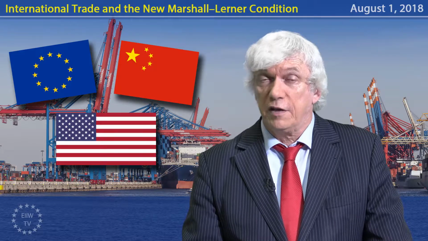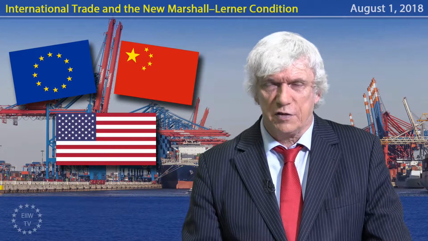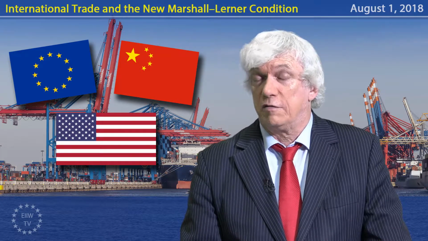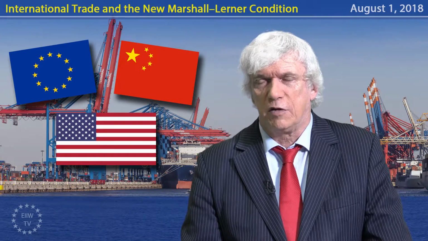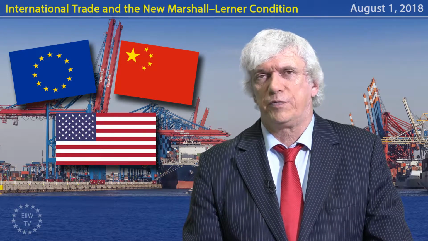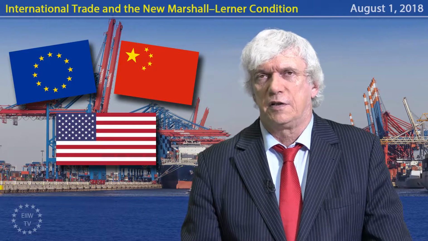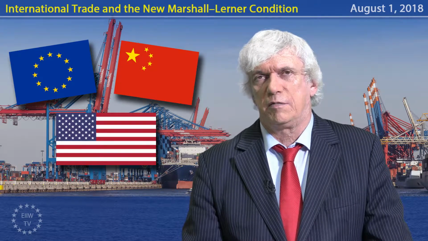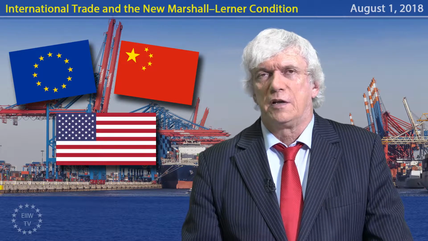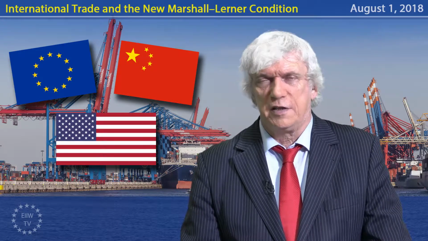So if then the share of US ownership in the foreign capital stock is increasing over time, which would be part of a normal globalization process, then it is more difficult to meet this critical new Marshall-Lerner condition, and the same holds if the profit share in the rest of the world is increasing. So this is quite interesting, and the mechanics is very easy to understand.